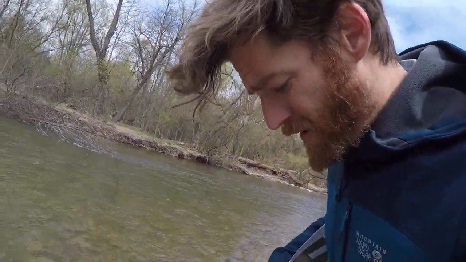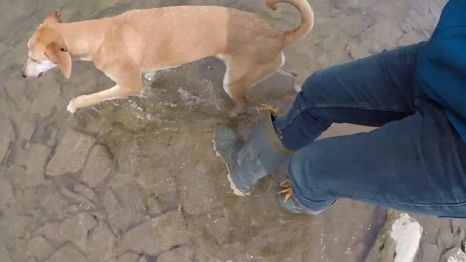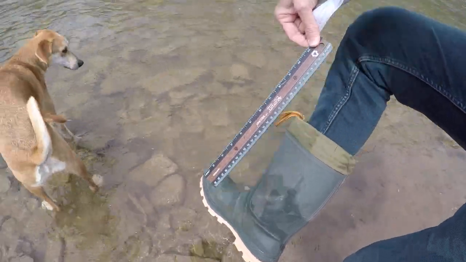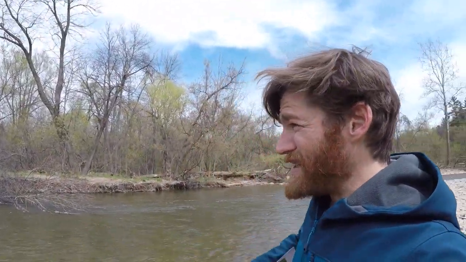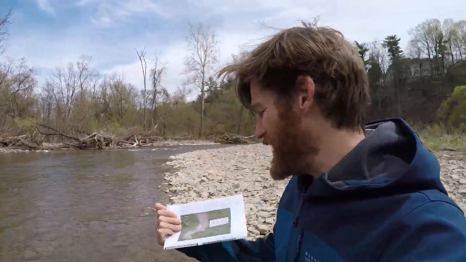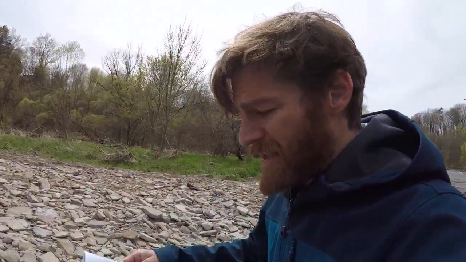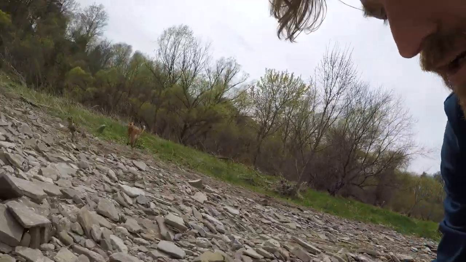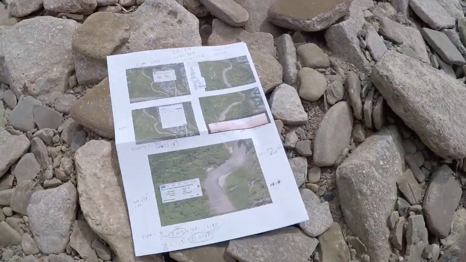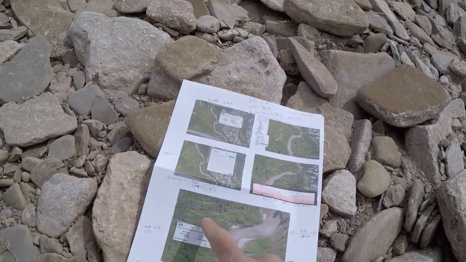How do I know that? Because I'm wearing these cool boots, and my boots from heel to toe are about a foot, and it's about knee deep out there, so I know it's about 2.2 feet. Okay, so I take my depth and I have my bankfull width, and then, bear with me for a second, I can generate my width to depth ratio.